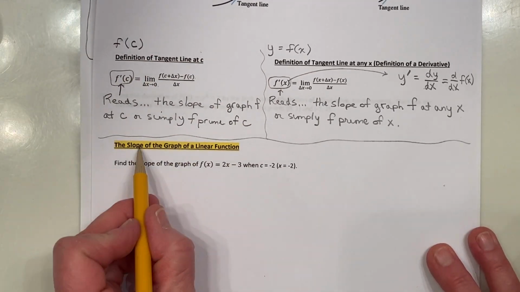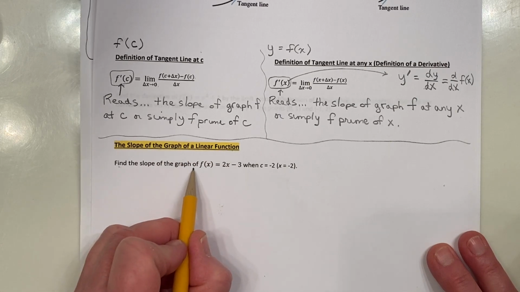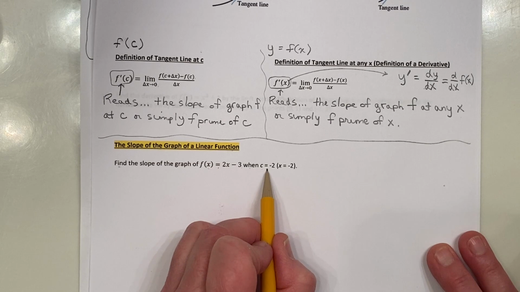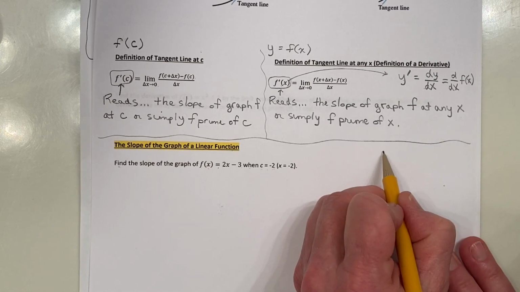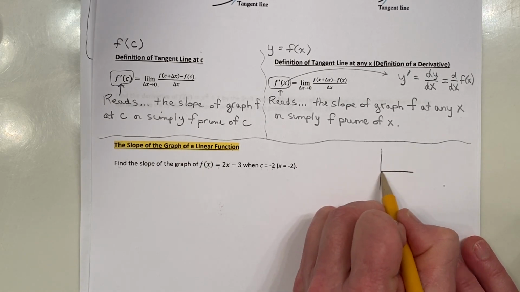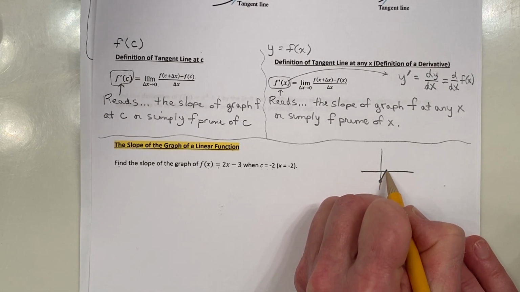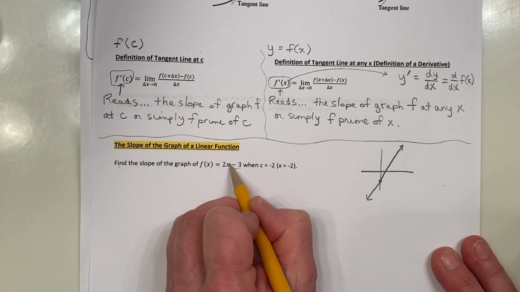All right, let's find the slope of the graph of a linear function. So it says find the slope of the graph of f of x equals 2x minus 3 when c equals negative 2. Just means that that's our x value. So what's the slope of this linear function? Well, if we have 2x minus 3, its y-intercept is down here at negative 3. It has a slope of 2.